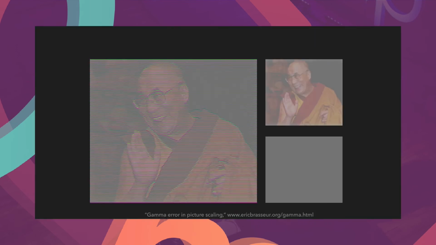in Picture Scaling, which shows this example image, which it was very common years ago for image editors when they downsample them to end up with this gray square in the lower right when you're really expecting the image in the upper right. And this article goes into detail about where the folly in the math lies.